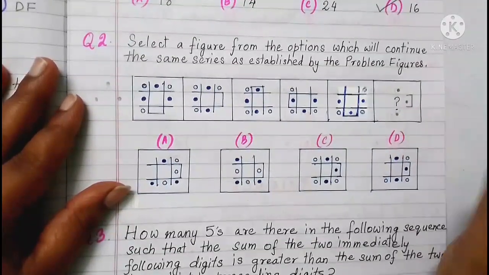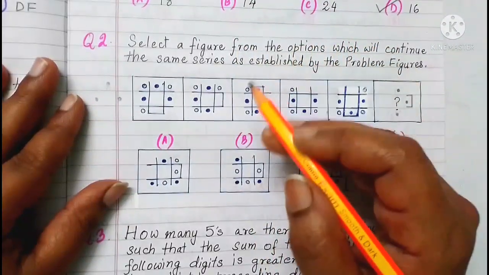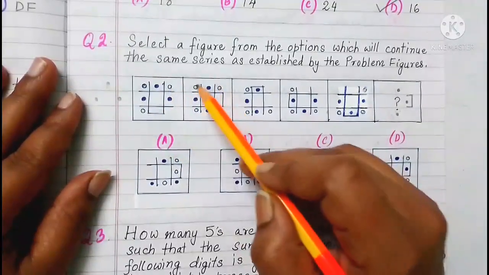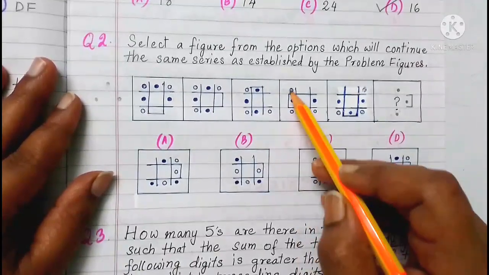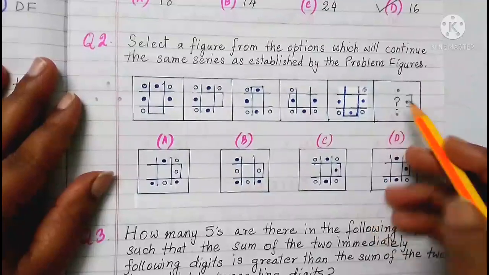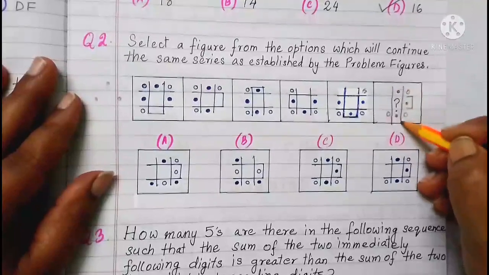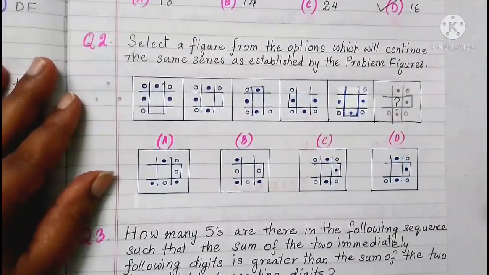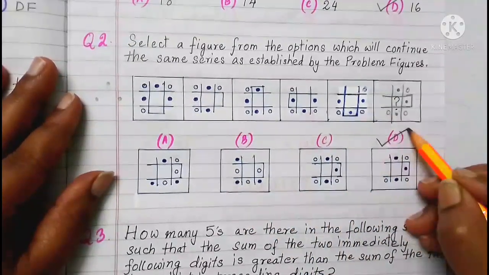Okay, this is clear. Now what about the white dots? Again, white dots are also remaining in the same position for twice. So 1 2 3, 1 2 3, and again 90-degree turn, 1 2 3, 1 2 3, right? Again 1 2 3, and then it will be 1 2 3. Okay, now do we get the pattern like this? So let's find it out. I think it is option D.